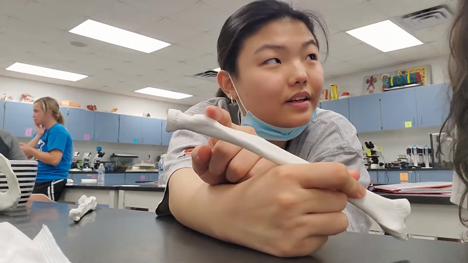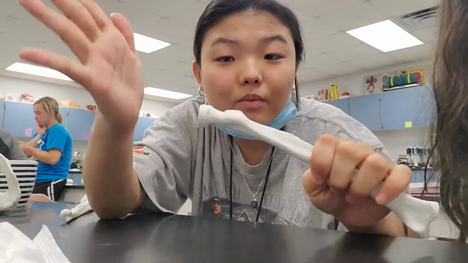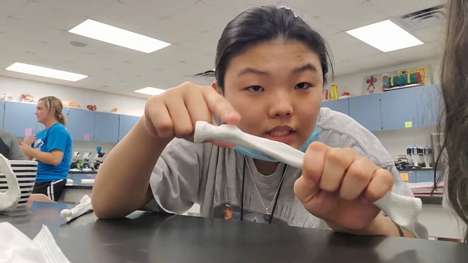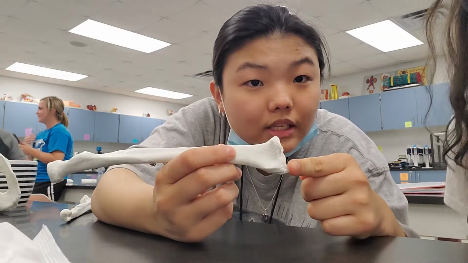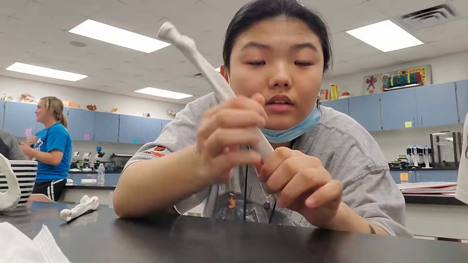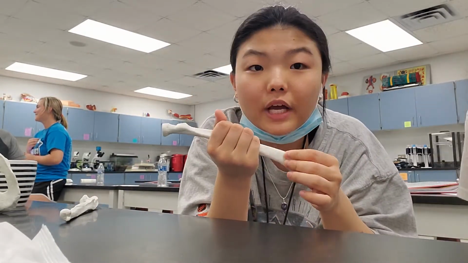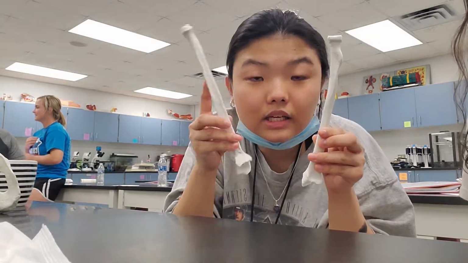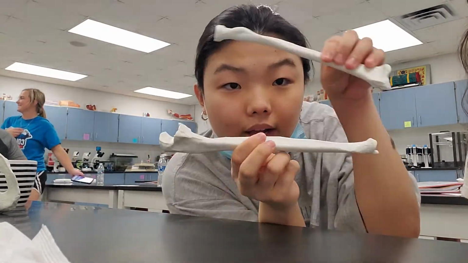Okay, one more time. Radial head, radial tuberosity, styloid process of the radius, radial shaft. And that is the ulna and the radius.